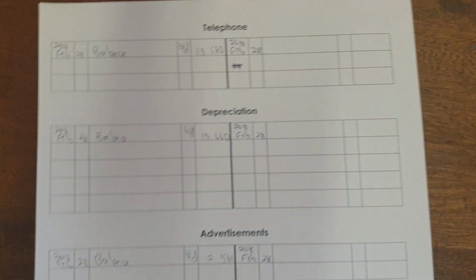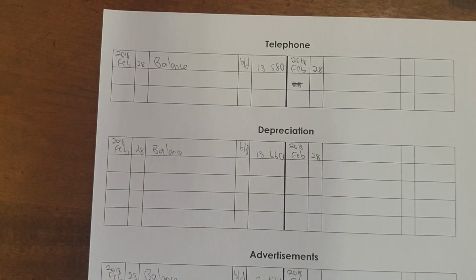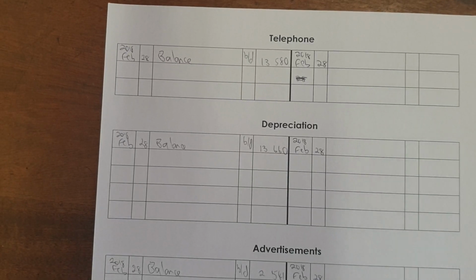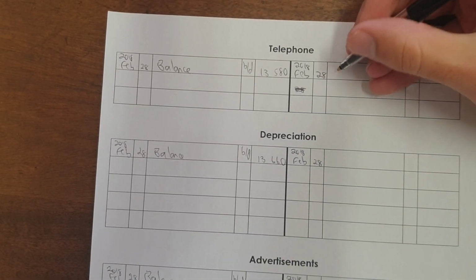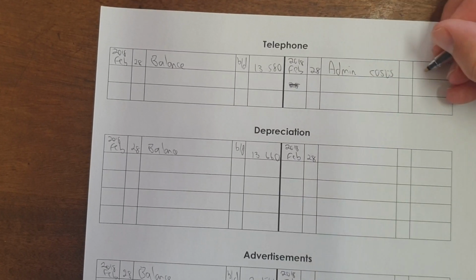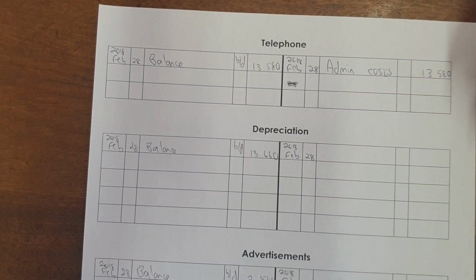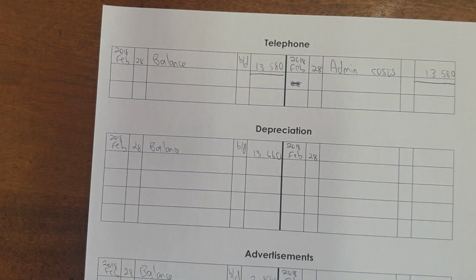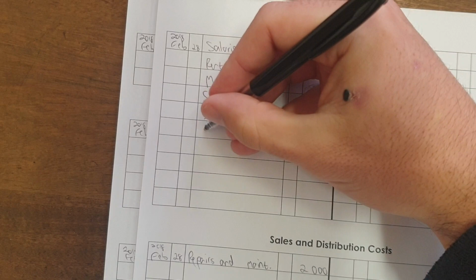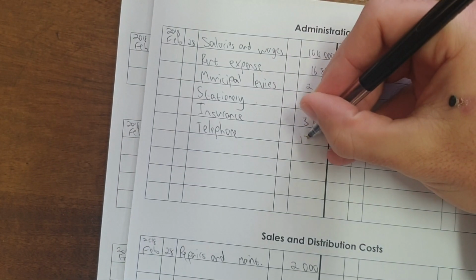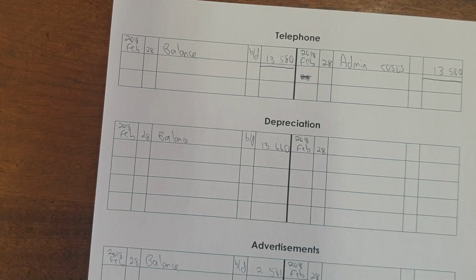Right, next up is our telephone. So renting telephone will be for admin. So they tell us it's for the office. It's the full part, so it will be admin costs, administration costs. That's 13,580. Then we take it over to our admin costs. Telephone, 13,580.